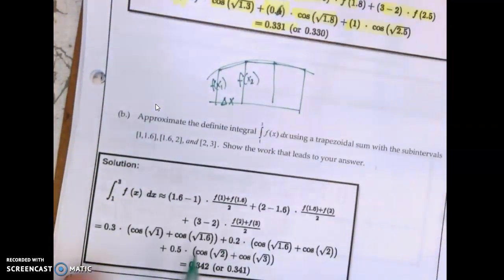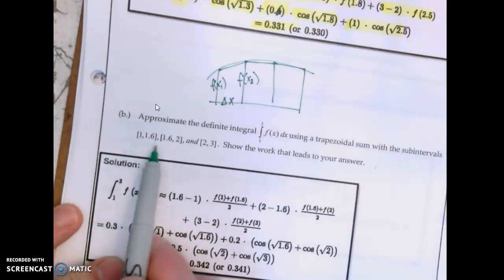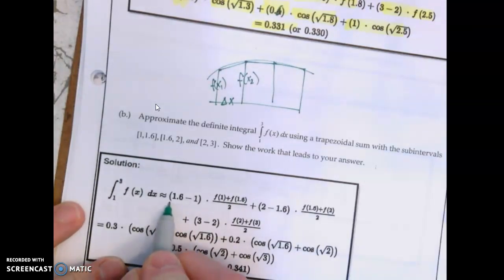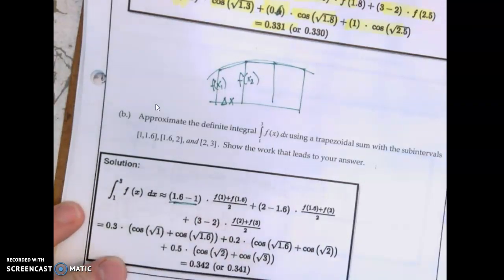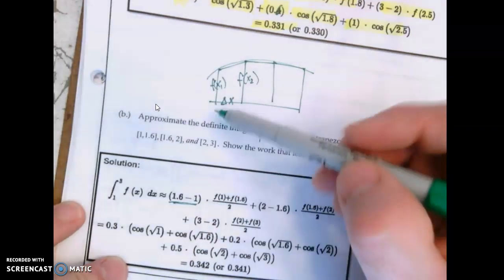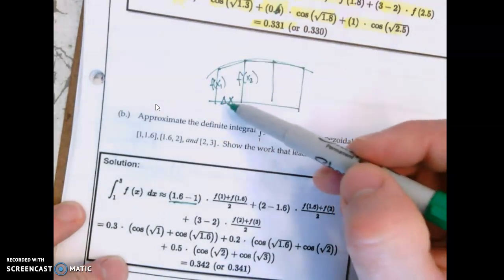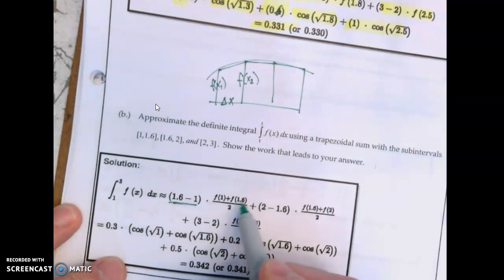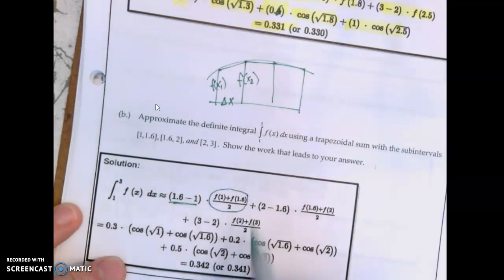We have the same subintervals, right? So our delta x is going to be the same. The first delta x is the same as before, which is 1.6 minus 1. And our first trapezoid is f of 1, that's our left-hand function, plus f of 1.6, all divided by 2. So really we're looking for the average of these two heights that we multiply by our delta x.